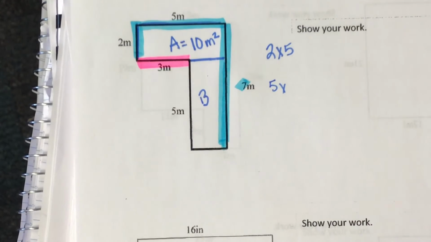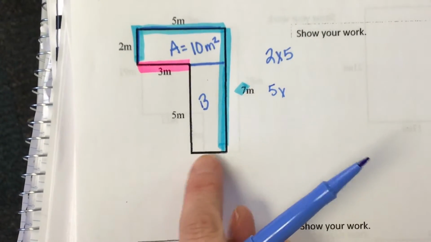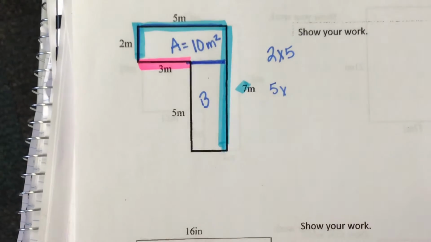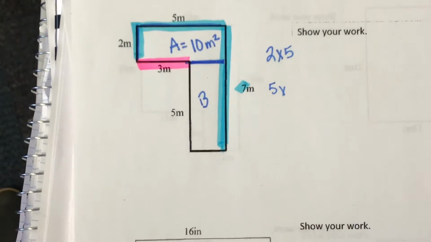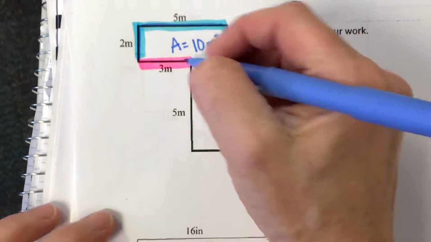Now what about the width or our horizontal line? How long is that? How long is this or this? They're the same. They should be the same. They're both horizontal in a rectangle. They should be the same. Dane? 2. How did you know it's 2?